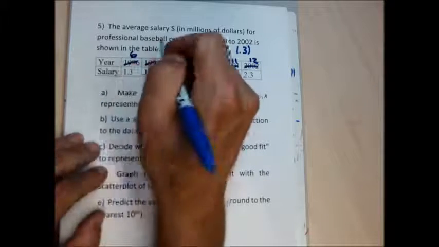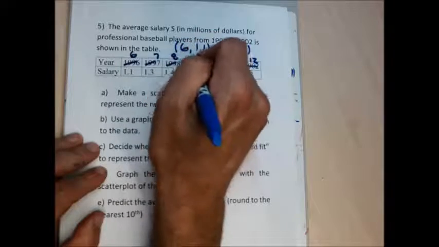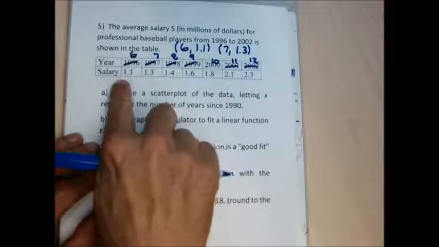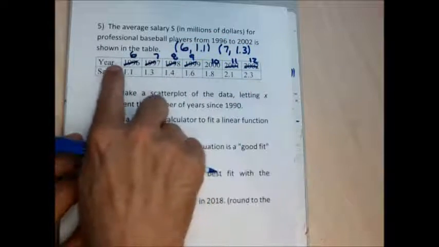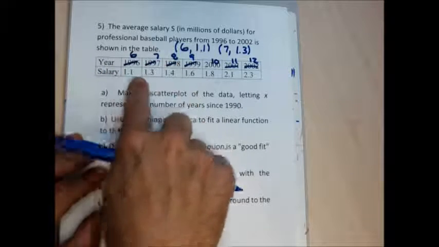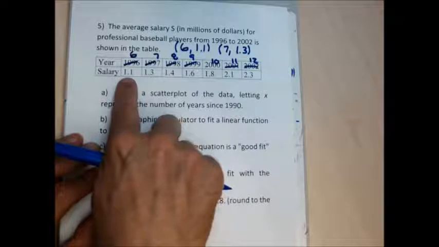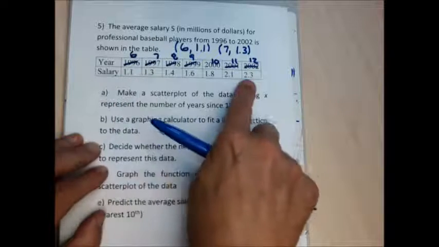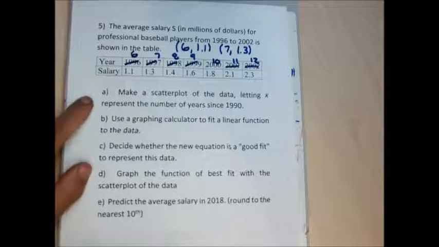Make those 6, 7, 8, 9, 10, 11, and 12 my X's. I'll leave my Y's the Y's. The X's represent the years, where 7 is 1997, 8 is 1998, and the salaries are in millions of dollars. So it means 1.1 million, 1.3 million, up to 2.3 million. Let me make a scatter plot of the data.